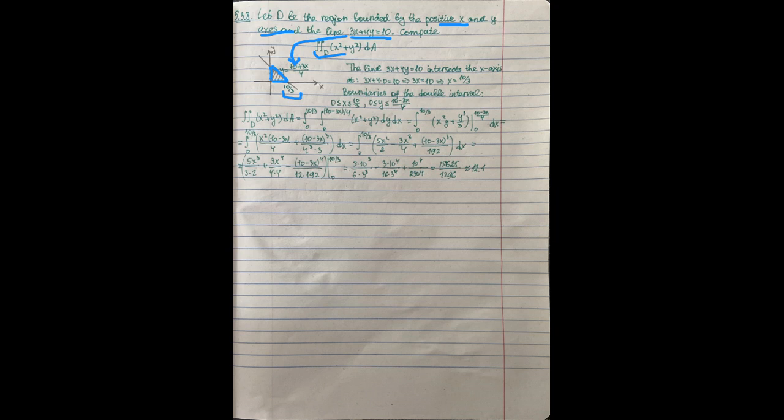It's just the point of intersection of the graph of the line with the x-axis. At this point, y is equal to 0. So I just use the original equation, substitute 0 for y, and then I find x. So I find that this point is 10/3, 0. And I will be using it for the boundaries later.